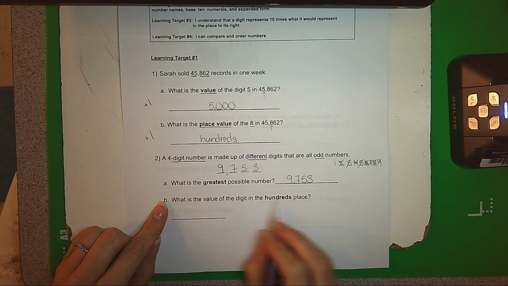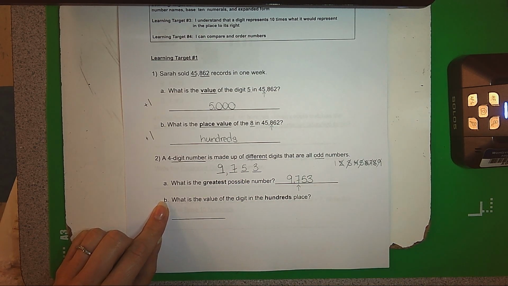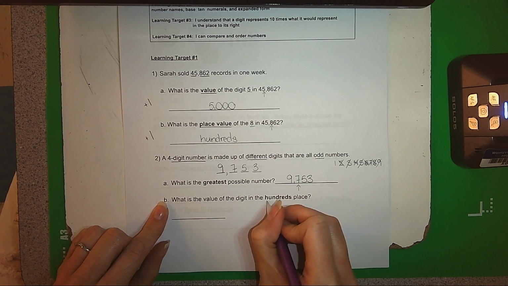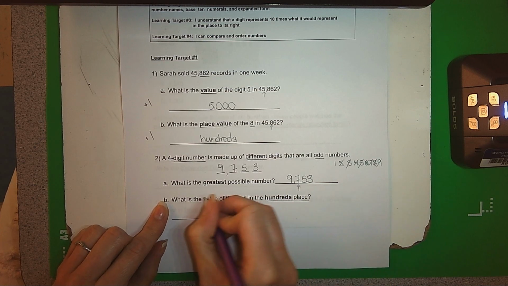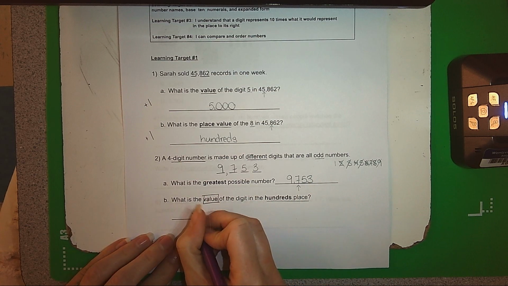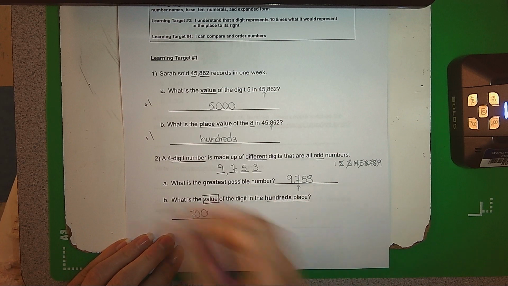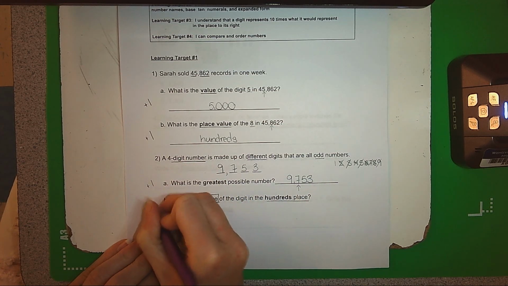Then, what is the value of the digit in the hundreds place? This is kind of combining some of our thinking. We need to know the place, the hundreds place, and I'm looking for the value of that digit. And that digit is worth 700. Each of these is also worth 1 point.